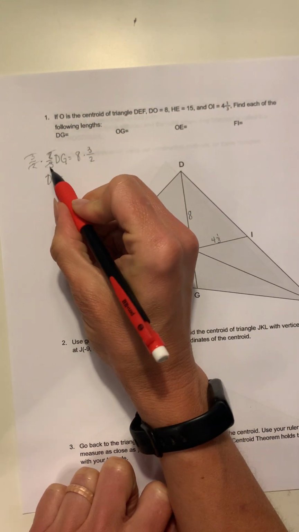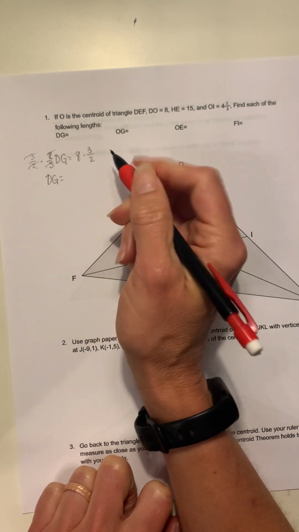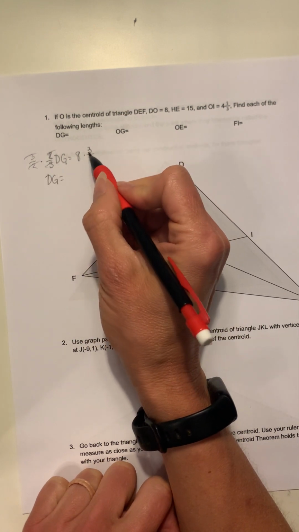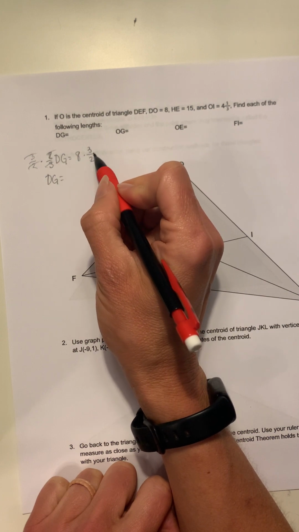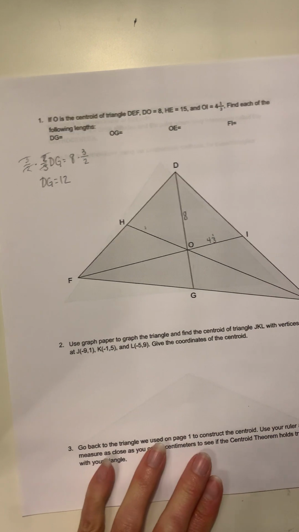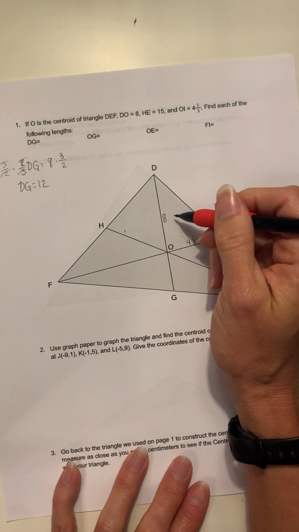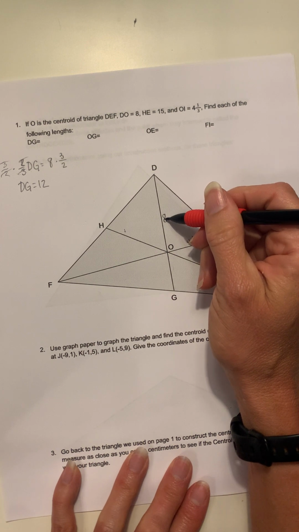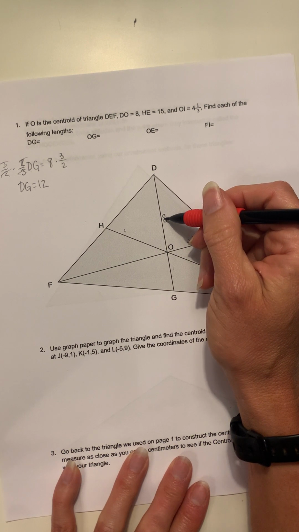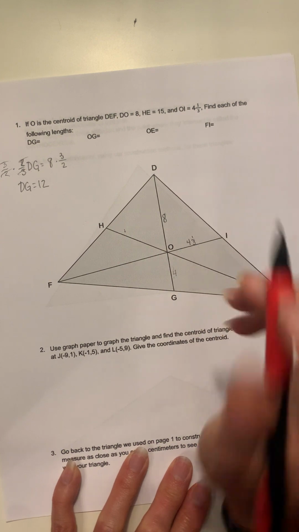My original equation was 2/3 of DG, so if I want to get rid of 2/3, I've got to multiply by 3/2. Sorry for that little mistake, guys. 3 times 8 is 24. 24 divided by 2 is 12. Okay, we could do it algebraically like that. I prefer to just realize that if 8 is 2/3, that means 1/3 is 4. That means 8 plus 4 is 12.